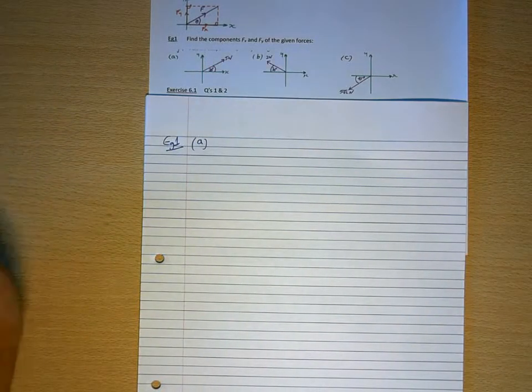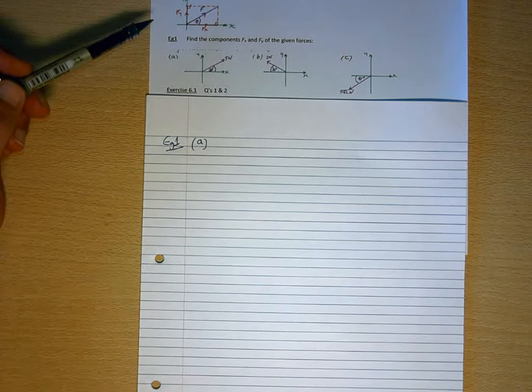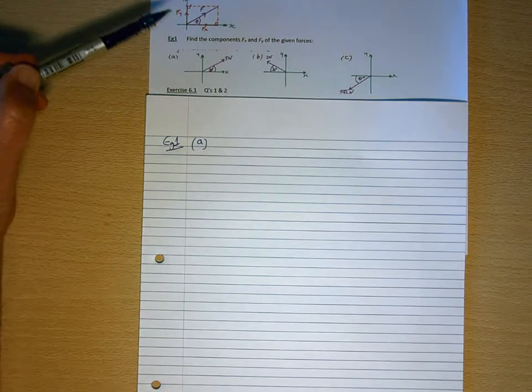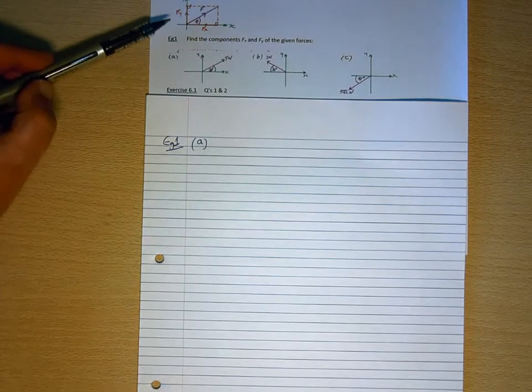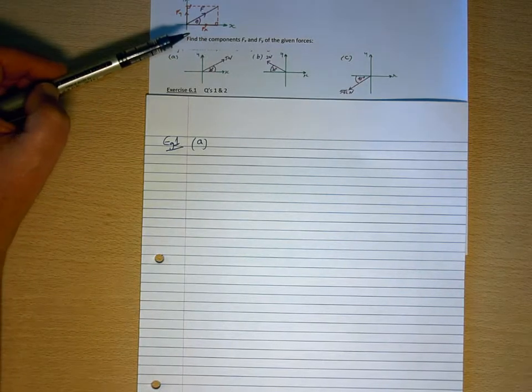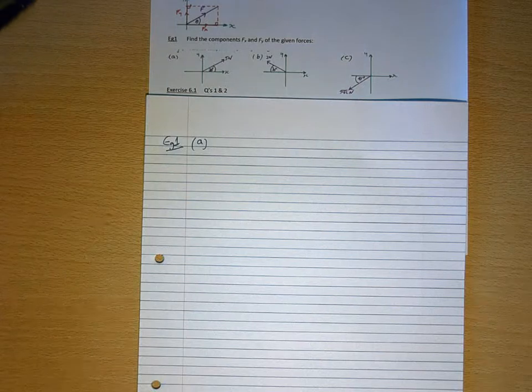Right, so an awful lot of the mechanics work that we're going to be doing in this A2 unit requires us to take a given force, usually, but it could be a velocity, that is at an angle, and split it into a horizontal and a vertical component. And the way that we do that is basically using right angle trig.